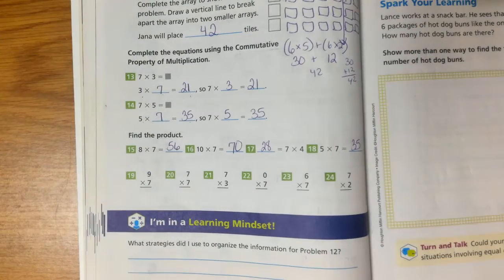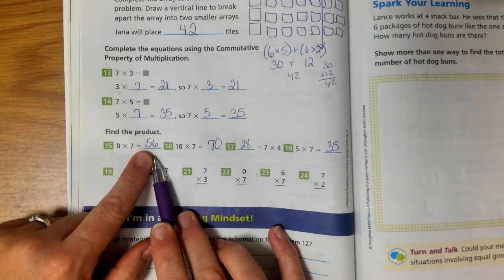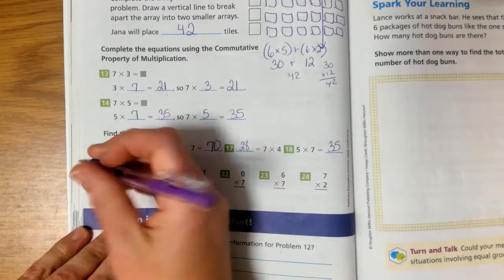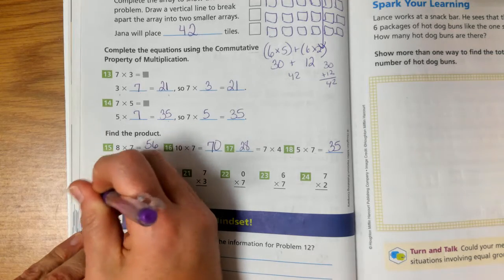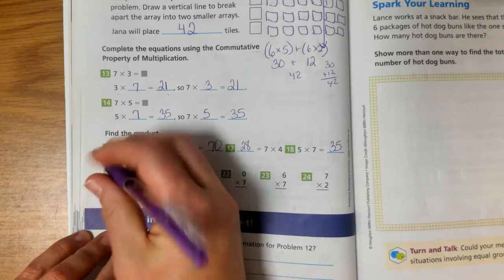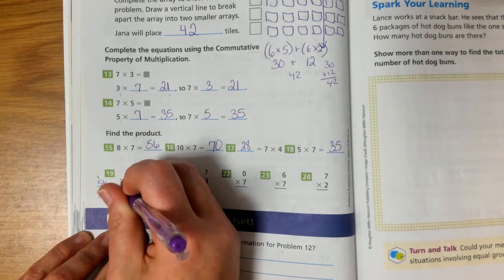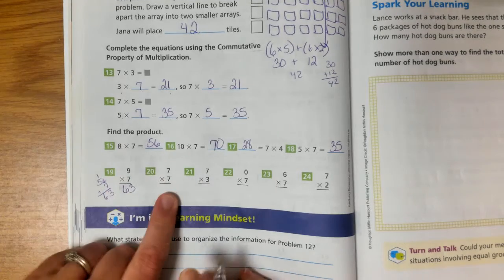9 times 7. Well, I did 8 times 7, didn't I? 8 times 7 is 56. 56 plus another 7. 7 plus 6, 13. 5 plus 1, 6. So 9 times 7 is 63.